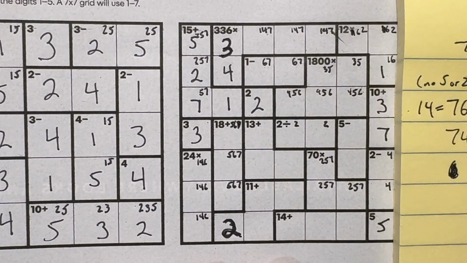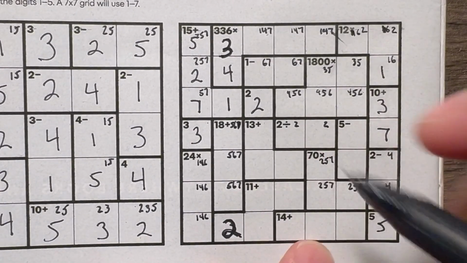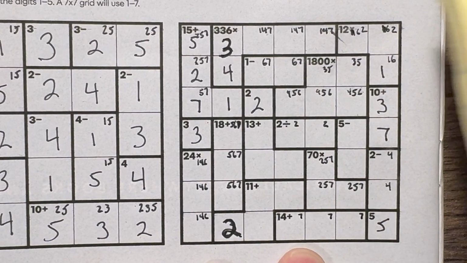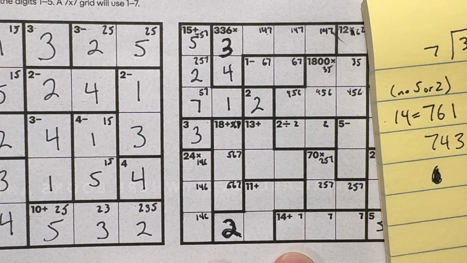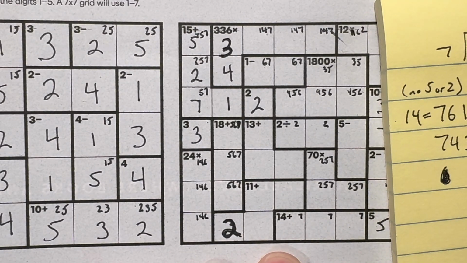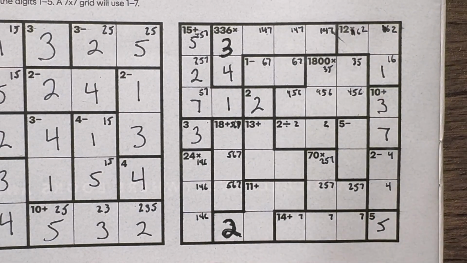I'm trying to get this all on camera. These are the only options. So we'll put a 7 in here. And then it's either 1, 6 or 4, 3. What does that tell us? 1, 6 or 4, 3. Not a lot.